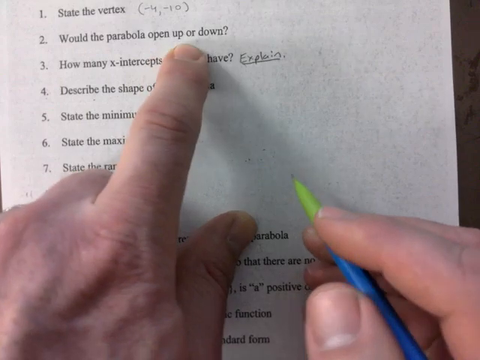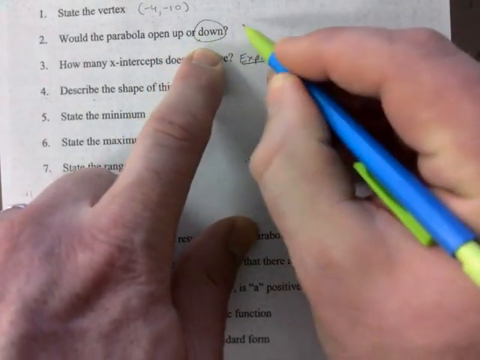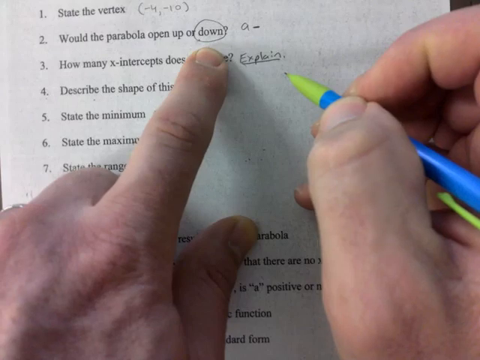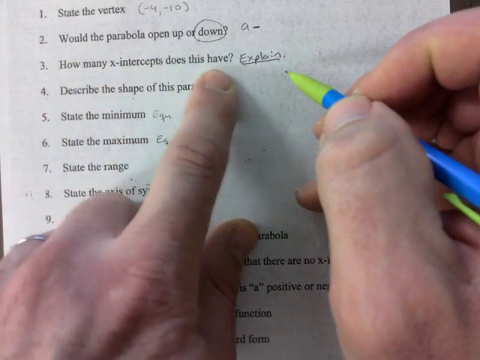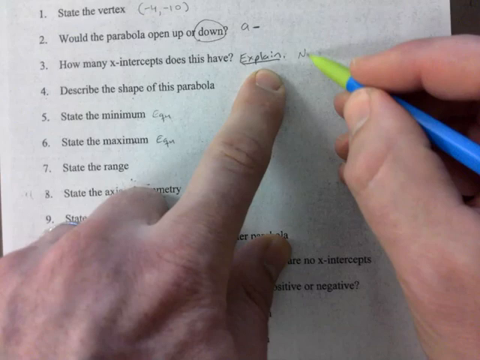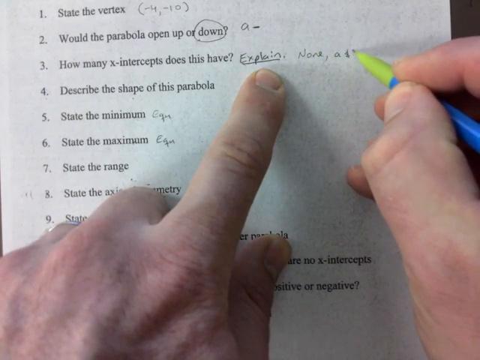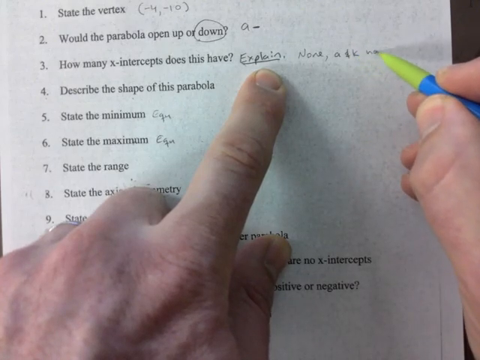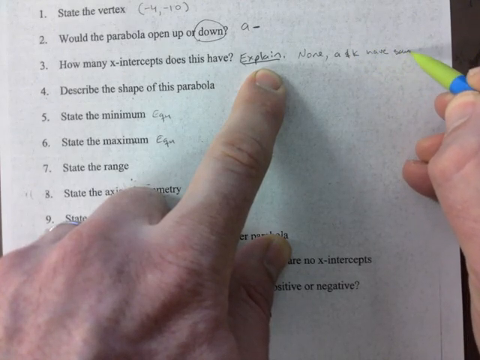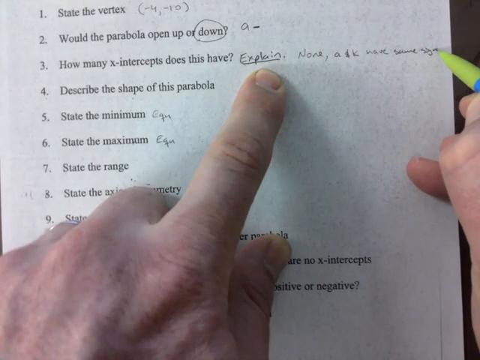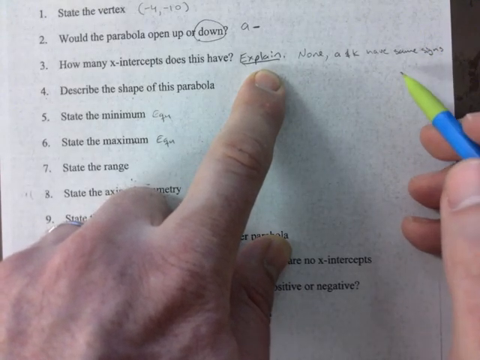So would this open up or down? It would be down because A is negative. How many x-intercepts? Explain. None. Why is that? Because the signs of A and K are the same.